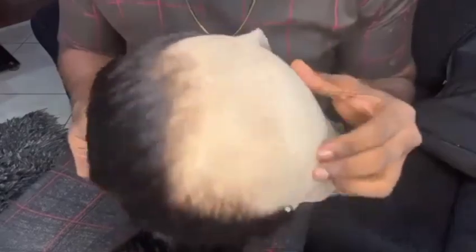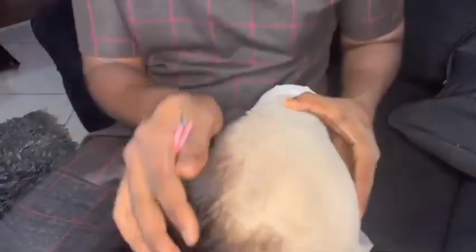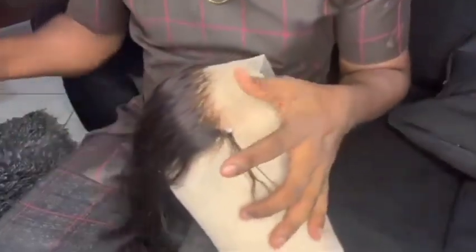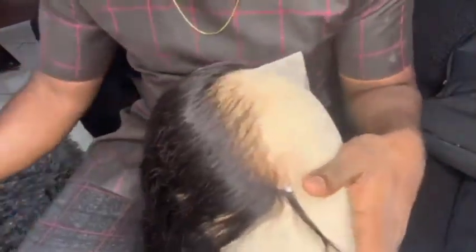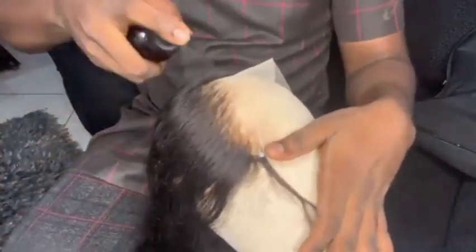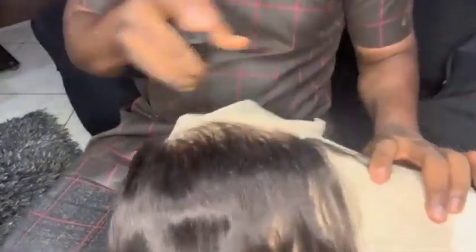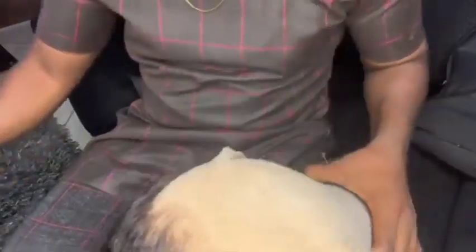It's so simple and beginner friendly, so you don't get to make a mess of anything while you're doing this. So now you can spray water on it. Yeah, so that's it, guys.